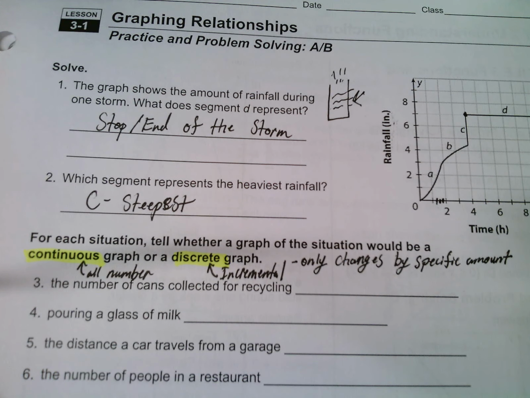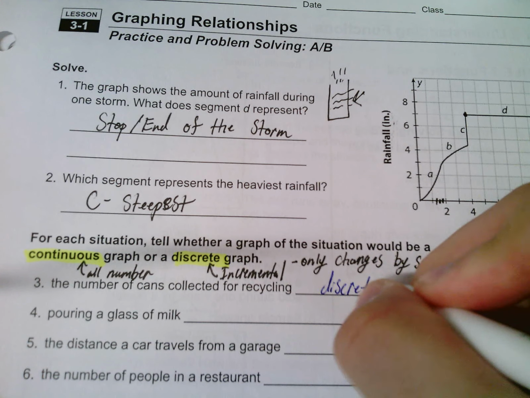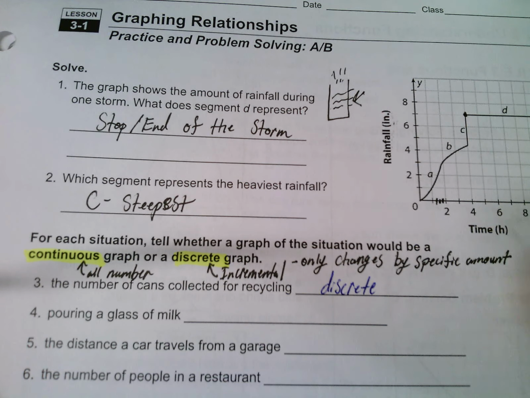The number of cans collected for recycling. If you're collecting cans, can you collect half a can and still get paid for it? No, so this is going to be a discrete example. Actually, it depends where you are, because Michigan is by the number of cans, and Georgia is by weight. That's interesting. But if we were going to look at a graph of this, if I had maybe 1, 2, 3, or 4 cans, we're getting big money here, a maximum of 40 cents.